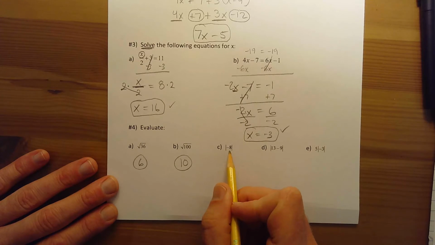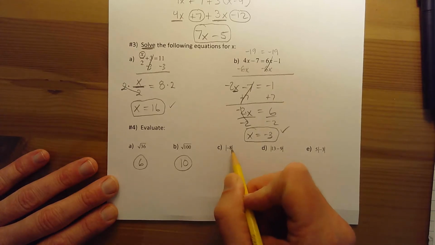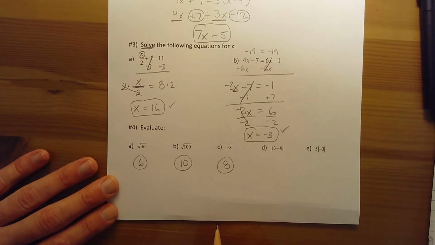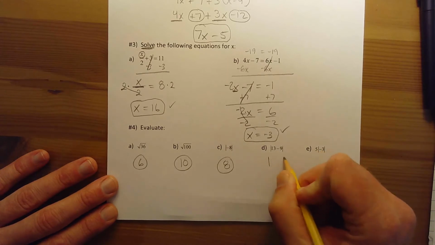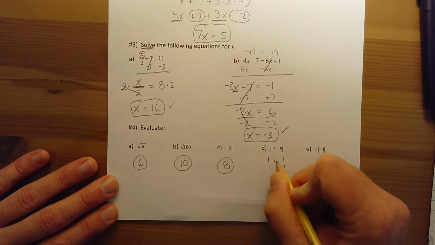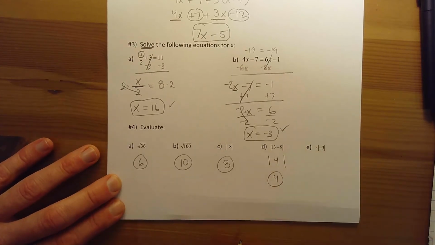This symbol is the absolute value symbol. And so that is always asking, hey, how far is that number from 0? And since it's a distance, it will always be positive. So absolute value of negative 8 is going to be 8 because it's 8 units from 0. Now here, the absolute value of 13 minus 9, we will first do our operation inside. So 13 minus 9 is 4. So now what's the absolute value of 4? Well, how far is 4 from 0? Well, it's just 4.